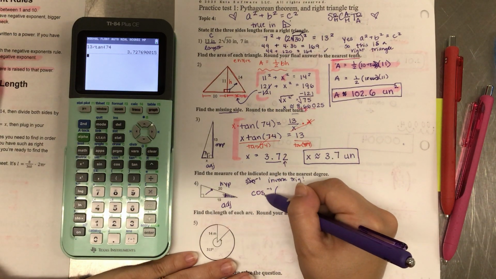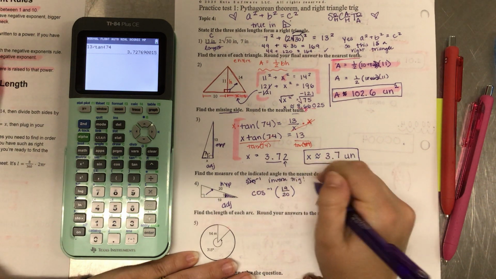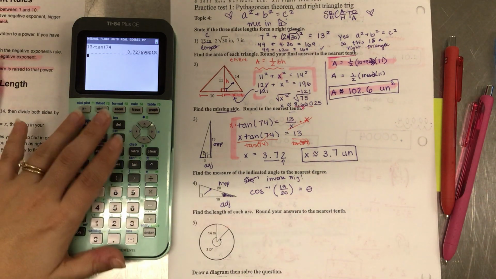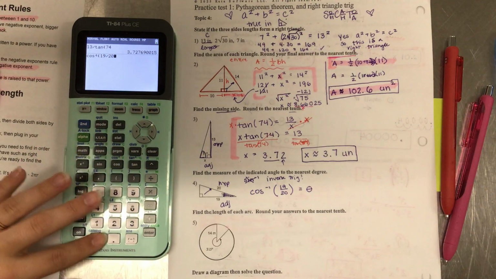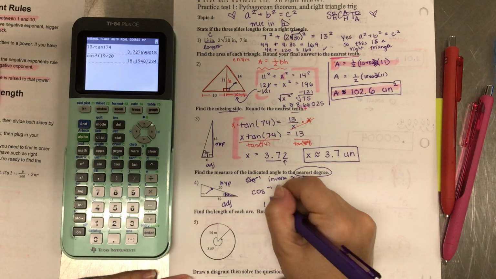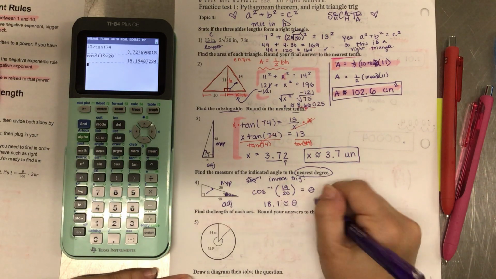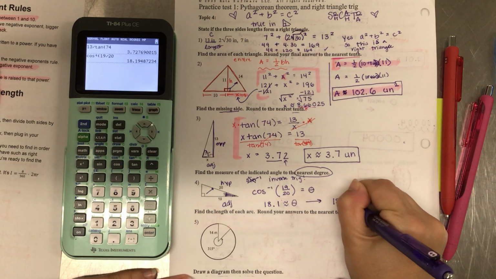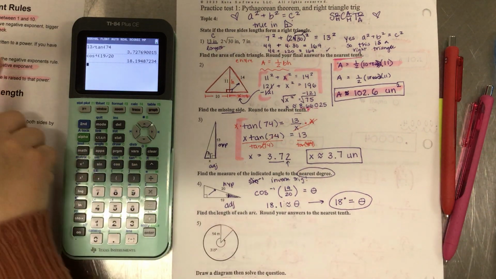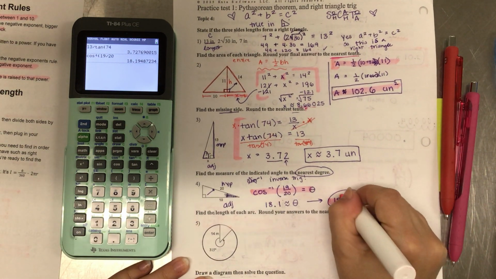And cosine is adjacent over hypotenuse, so 19 over 20. There you go. And all I have to do now is plug that into my calculator, cosine inverse of 19 over 20. This says to the nearest degree, so it's 18.1 degrees, but nearest degree means that I am rounding down to 18. Don't forget the degree symbol, that's your unit. Circle your final answer. I would want to see this set up on a quiz, and I would want to see this as your final answer with your units.